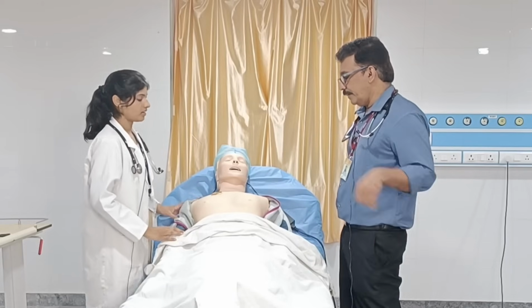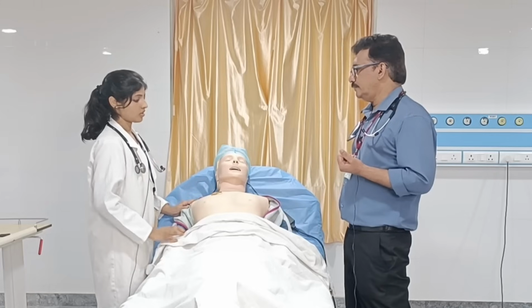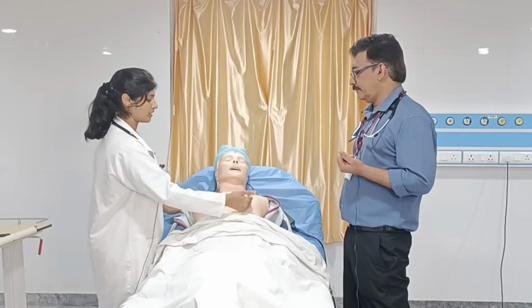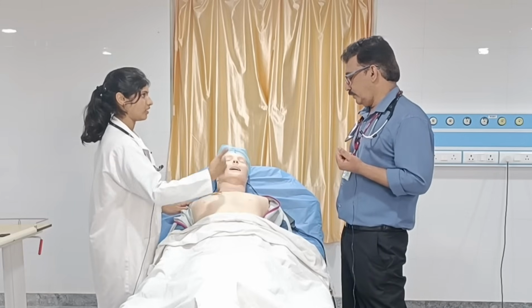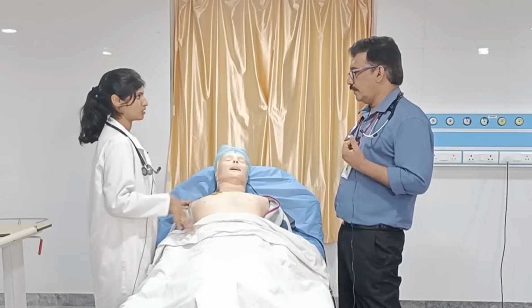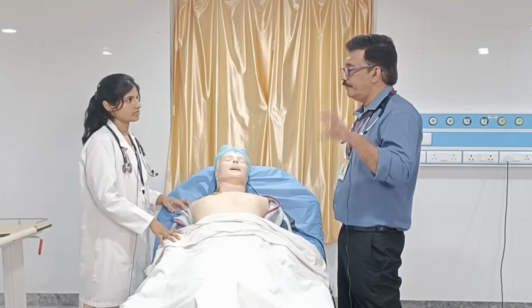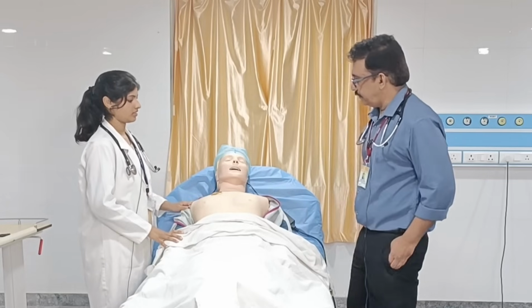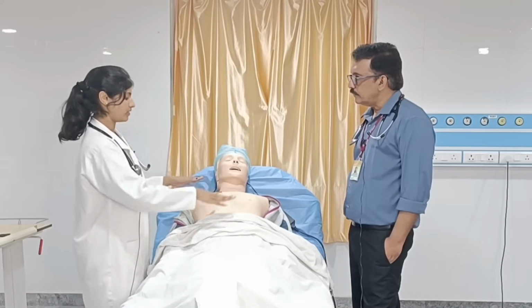And the apical impulse, where do you normally localize it? Normally, it will be half a centimeter medial to the mid-clavicular line on the left side, in the left fifth intercostal space. It's the outermost definite cardiac impulse. Then we'll check for any other visible pulsations.